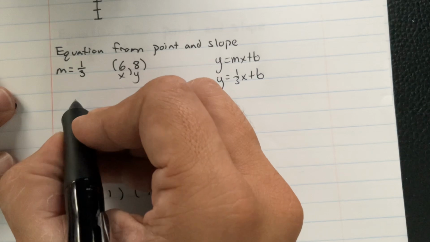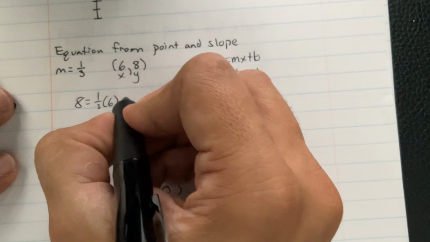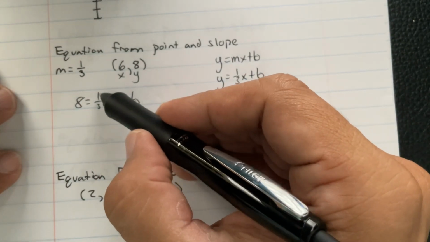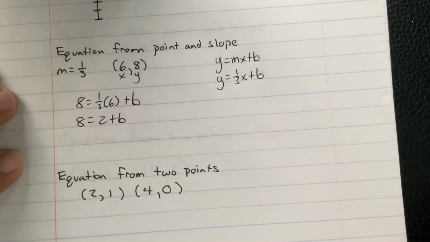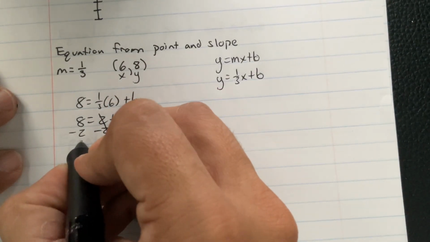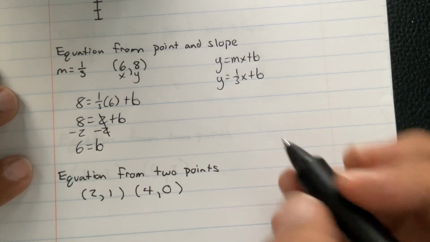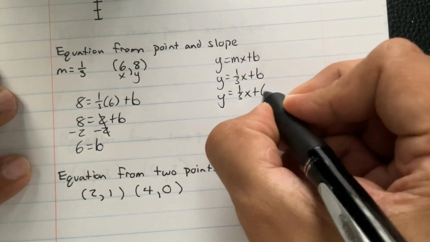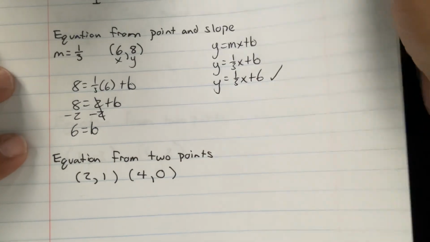So it's going to be 8 equals 1/3 times 6 plus b. 6 times 1, that's 6, divided by 3, that's 2. So now 8 equals 2 plus b. Subtract 2 on both sides. We're left with 6 equals b. So now that I know what b is, I can finish the formula. y equals 1/3 x plus 6. And that's it.